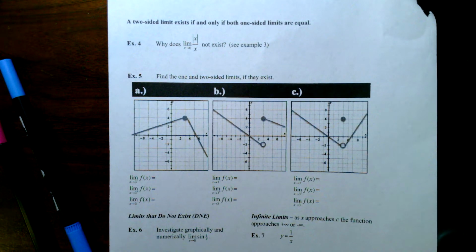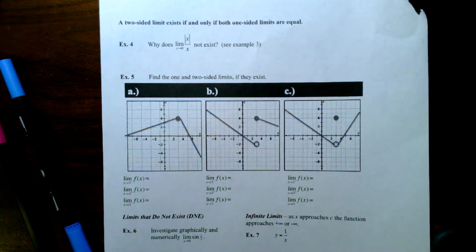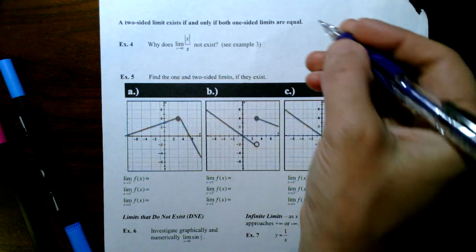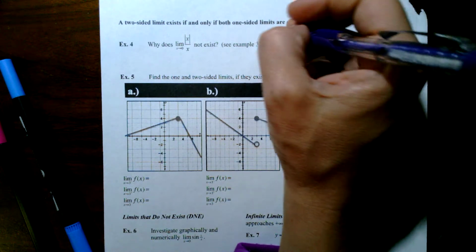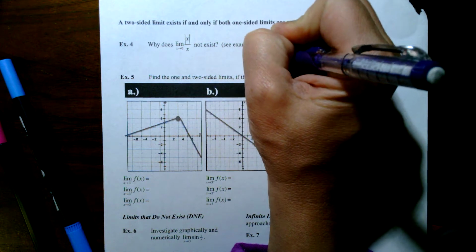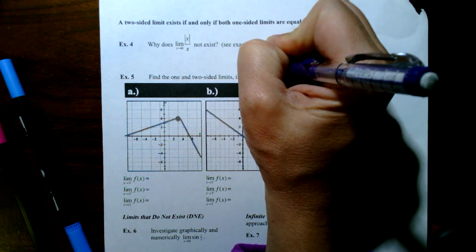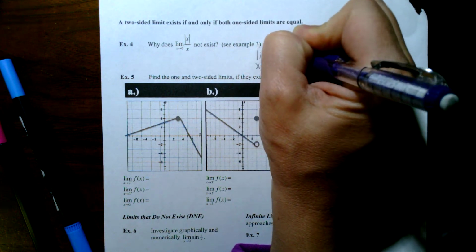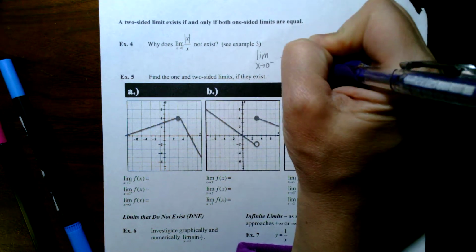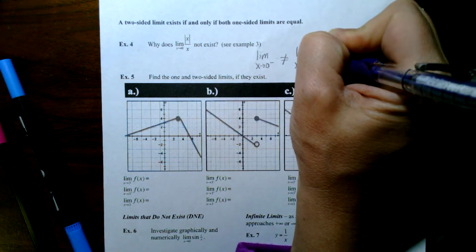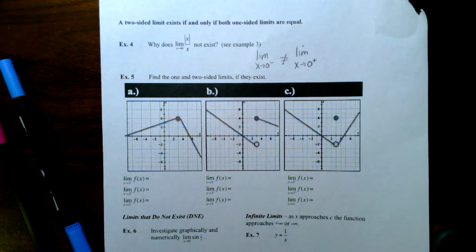So, the question in example 4 is, why doesn't it exist? And the reason is because, and I'm going to write this in math language so we get used to using calculus language, the limit as x approaches 0 from the left does not equal the limit as x approaches 0 from the right. They are not the same.